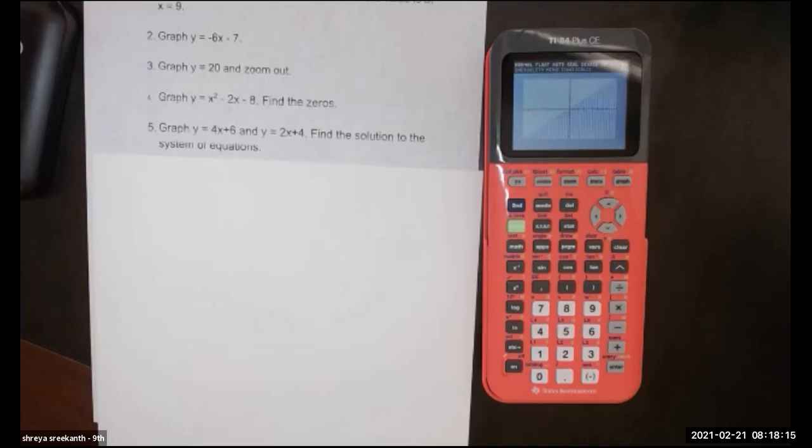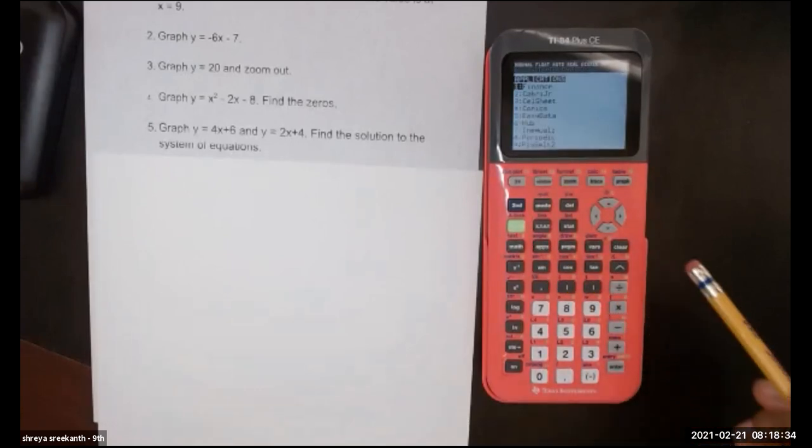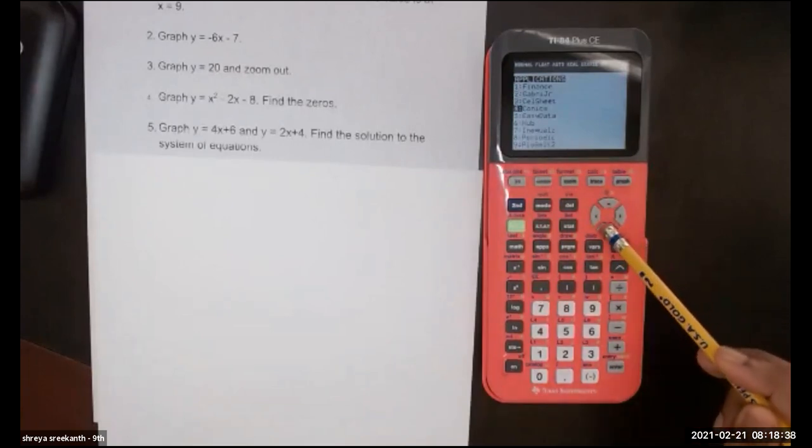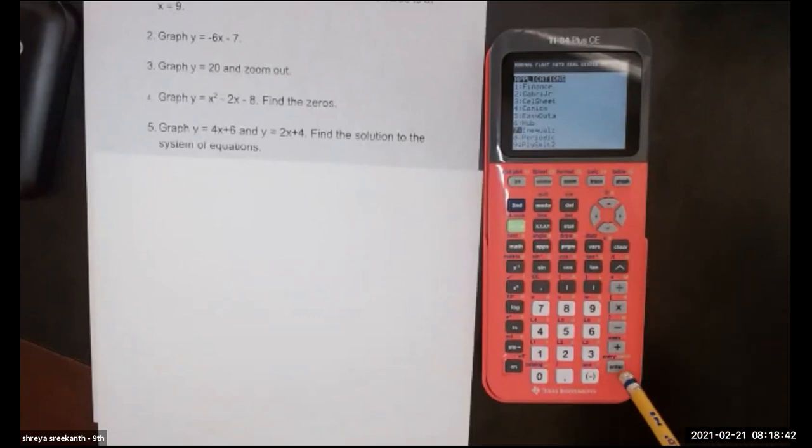Okay, does anyone have any questions on how to do this? Okay, I don't see any. Yeah? How do we get the app? Like when we go to it, how do we press to confirm the app? Okay, so you go to apps, and then you use the down arrow to go to number 7, and then you press enter.